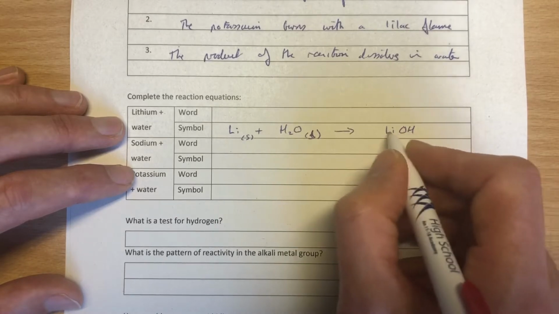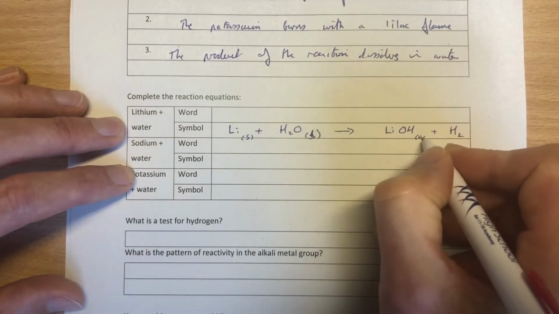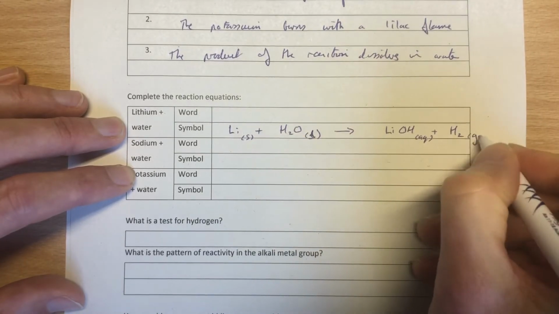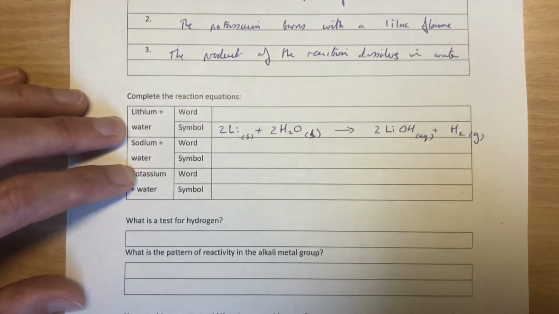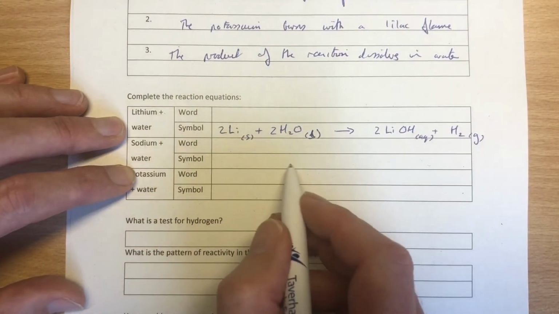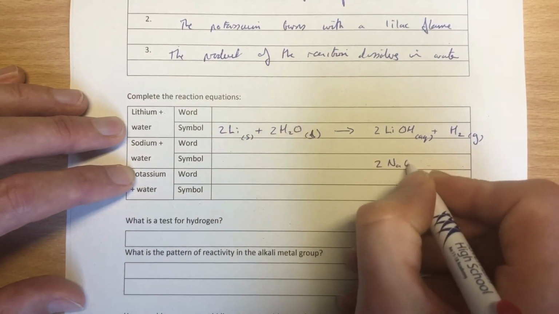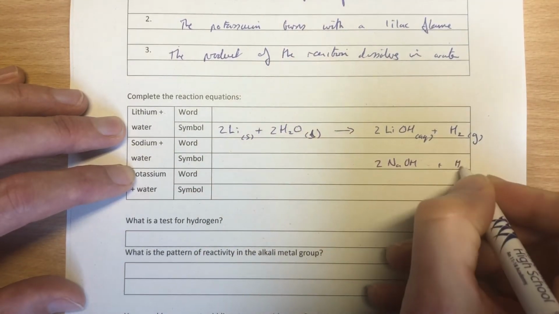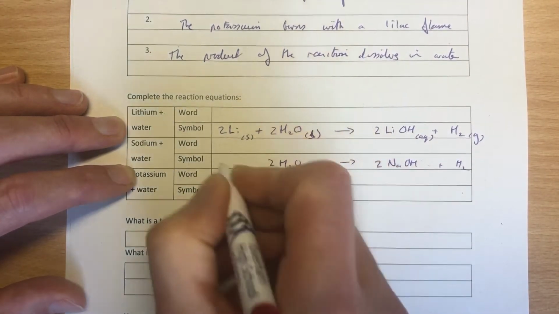So there's our hydroxide plus hydrogen, and that is going to be aqueous because that dissolves in the water, and that's going to be a gas. Balancing out: 2, 2, 2, and that one there 1. Now all these are the same. So sodium is going to be 2Na plus 2H2O makes 2NaOH. Let's just write it in quickly, plus H2. Okay, you can do the potassium on your own.